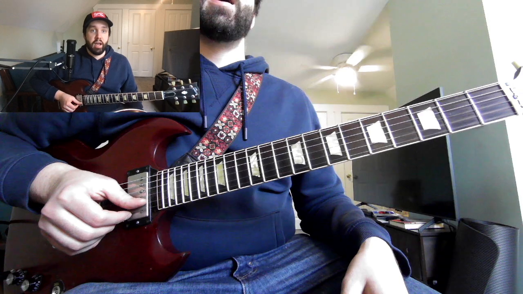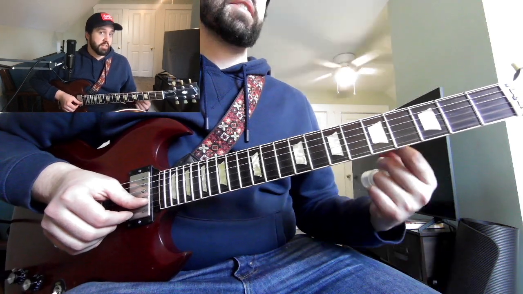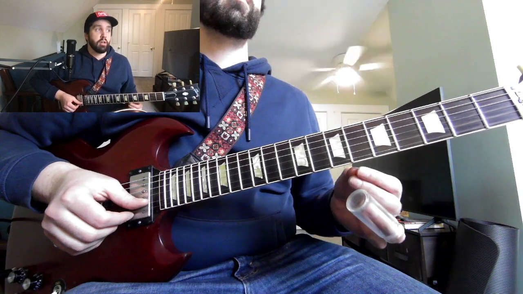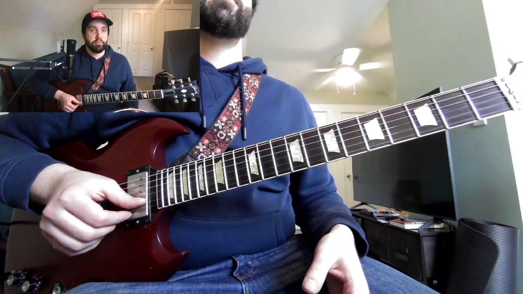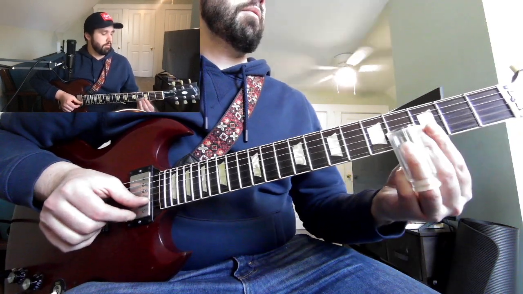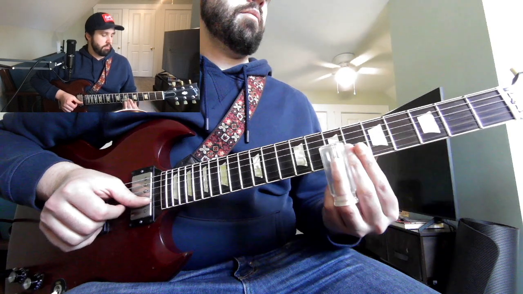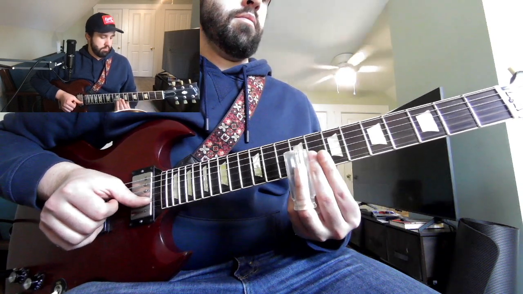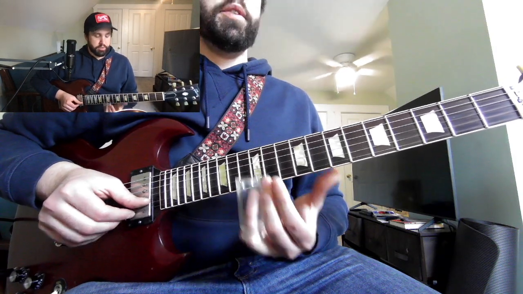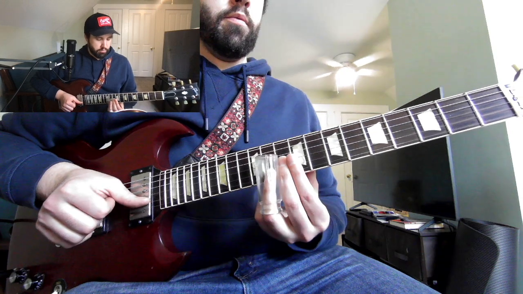Okay. Now the next displacement is going to be on the third triplet. So starting on the third note of the triplet. So 1, 2, 3, 1, 2, 3, 1, 2, 3, 1, 2.